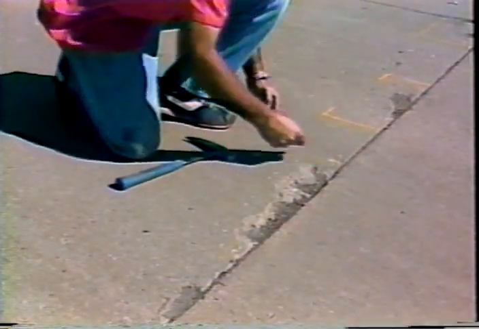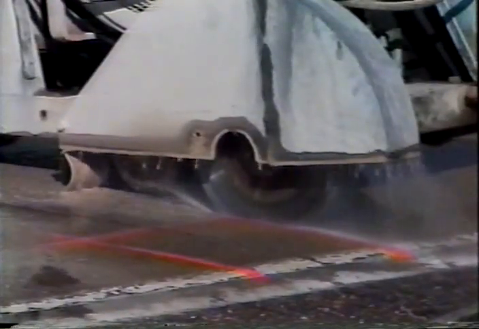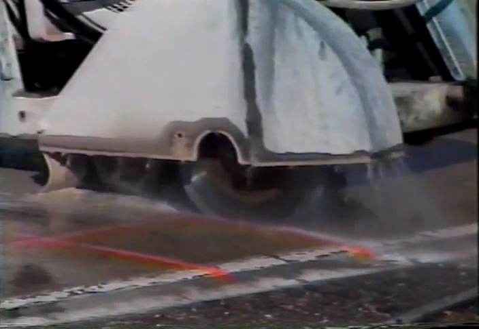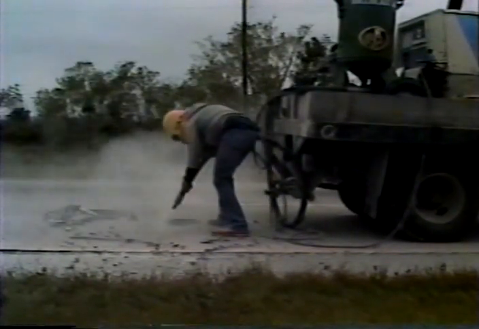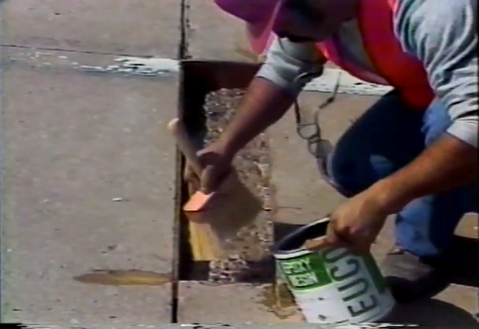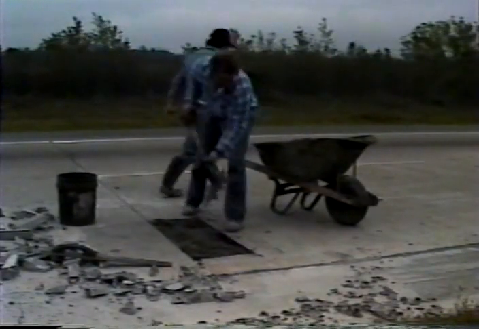Joint deterioration limited to the upper 1/3 of the slab is a candidate for partial depth repairs, in which the extent of the distress is located and marked. Partial depth cuts are made at the boundaries. The distressed concrete is broken up and removed. The repair area is thoroughly cleaned. Bonding grout is applied. And the repair material is placed.